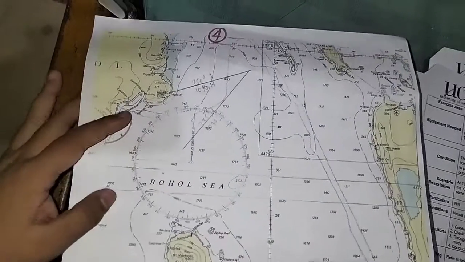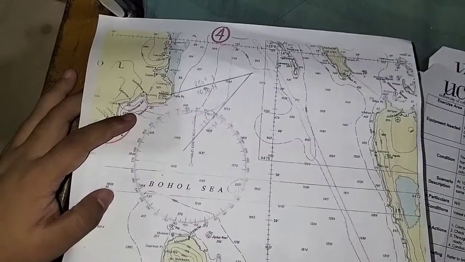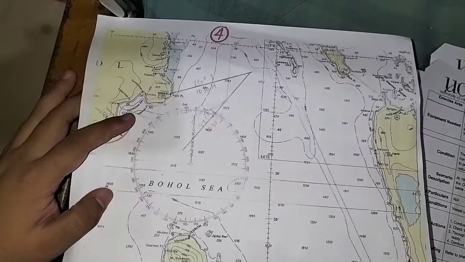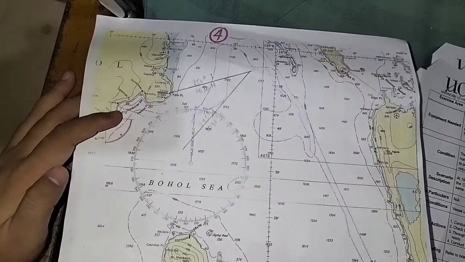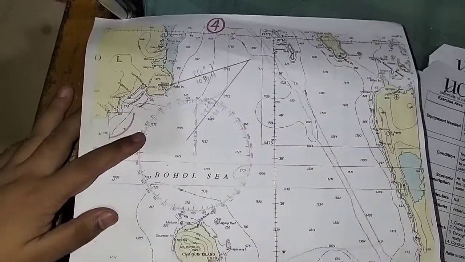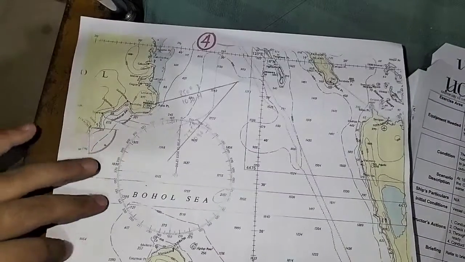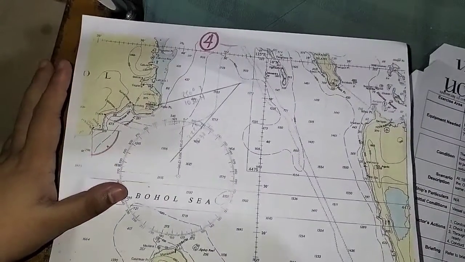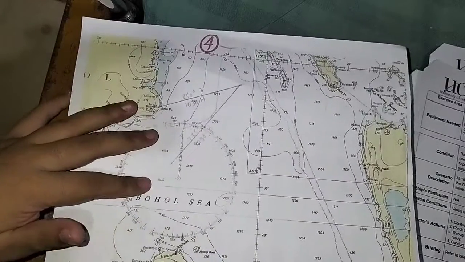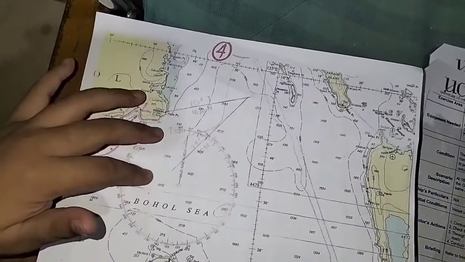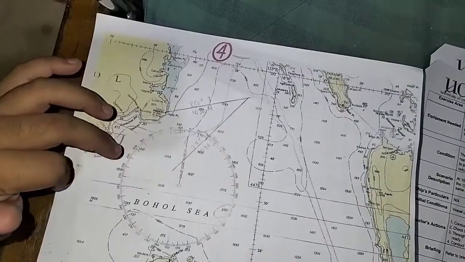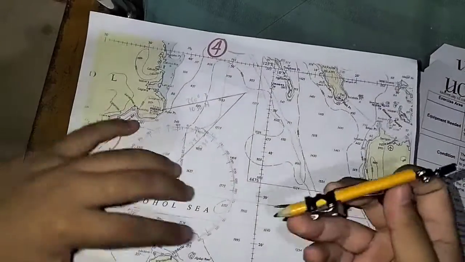So now we need to calculate the distance of the ship after an hour. The first observation is 1030 hours, and it says here it runs at 10 knots, which is 10 nautical miles.